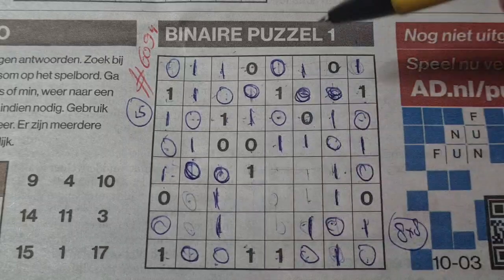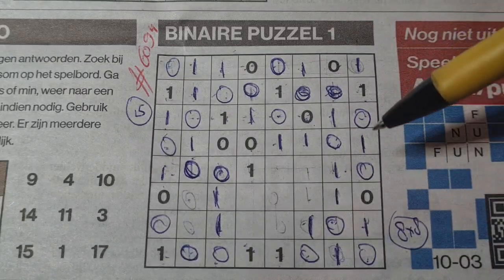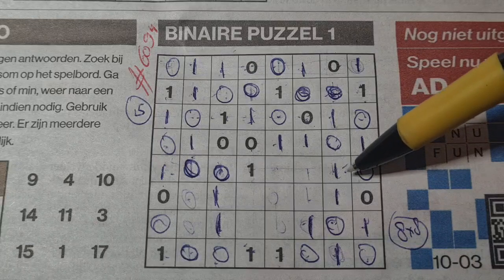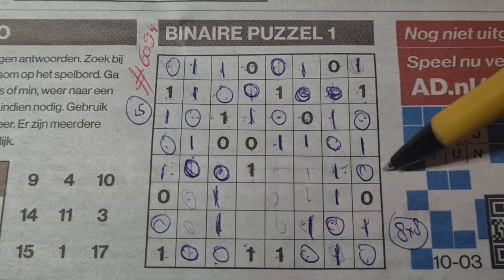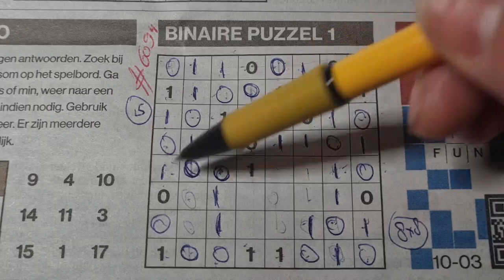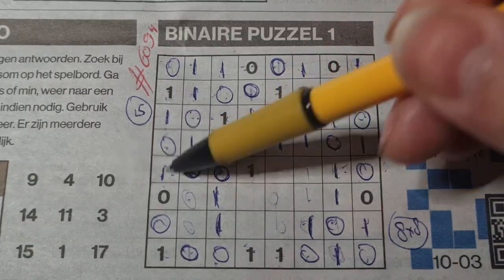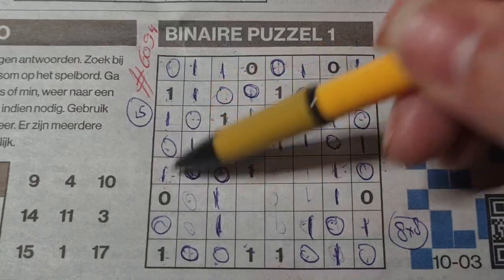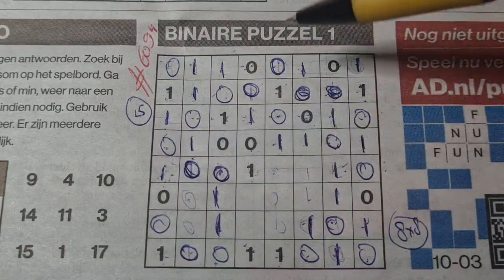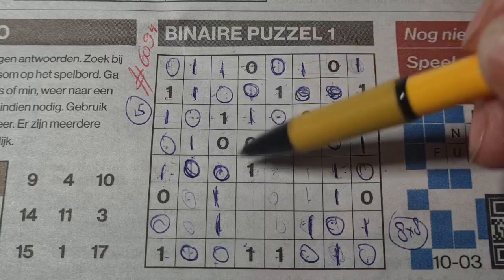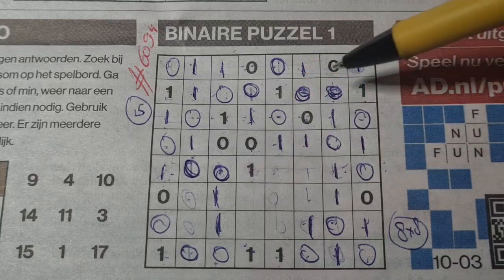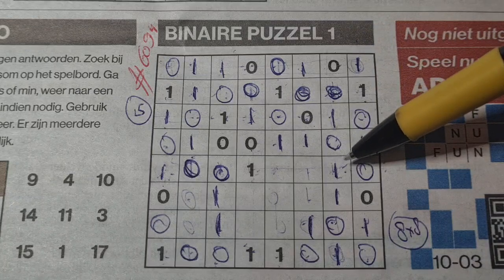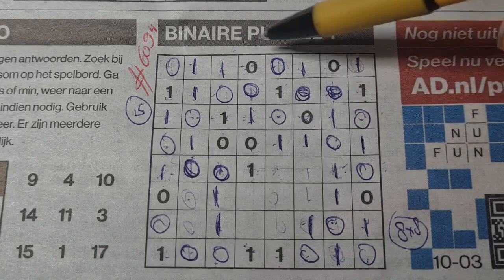Alright. Not easy, this one. 1, 2, 3. Same like this row. Look to the ones. Here we have 3 ones. Look to the ones with this row. Here, the first one. Oh, no. I've just done this. Let me see. 101. No.